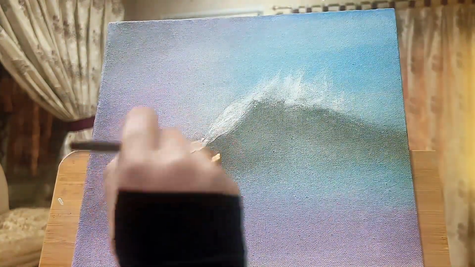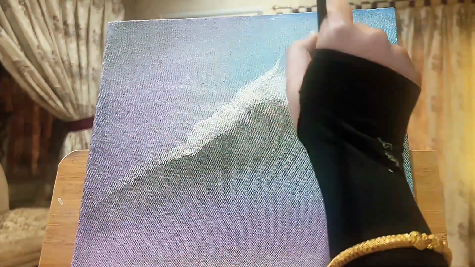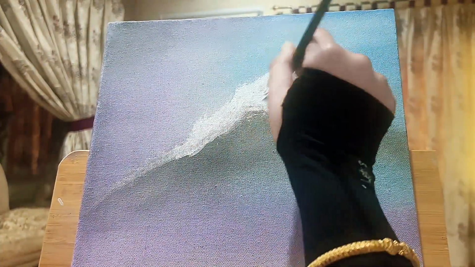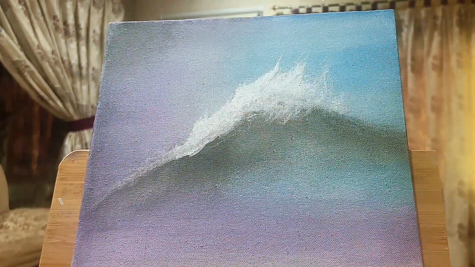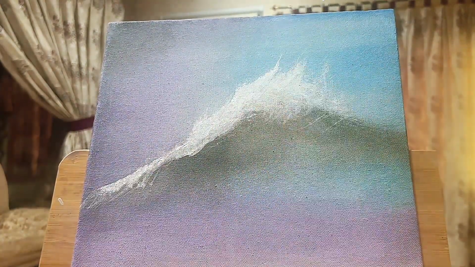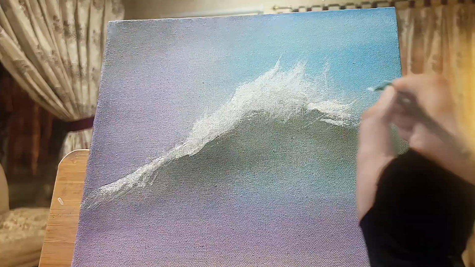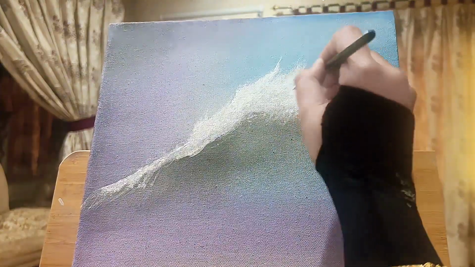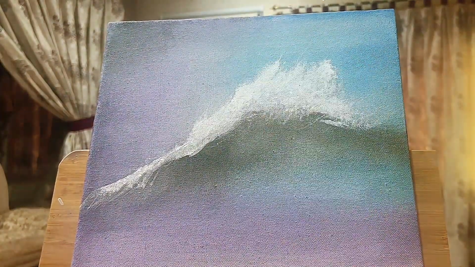Now, it's time to bring the clouds to life. With a number 2 fan brush, I pick up white paint and apply soft random strokes. Gentle tapping, sweeping, and blending motions help form fluffy, realistic clouds floating beautifully in the sky.